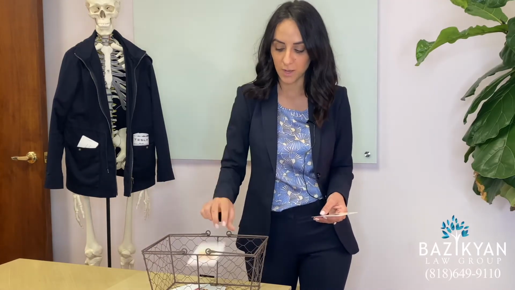And that creates a problem because when she passes away, this is not going to be in the basket, which means I have to go to court and convince a judge to allow me to put it into the basket. So we always want to make sure title to your properties are in the trust.